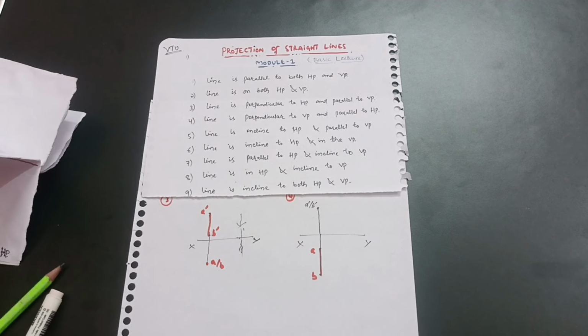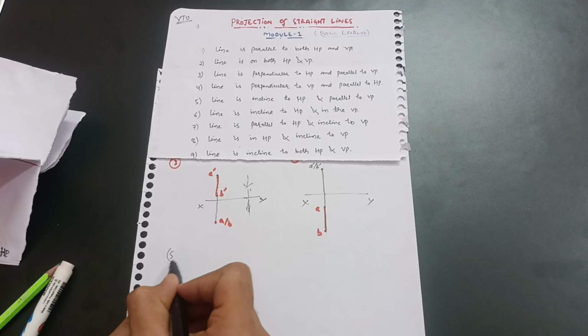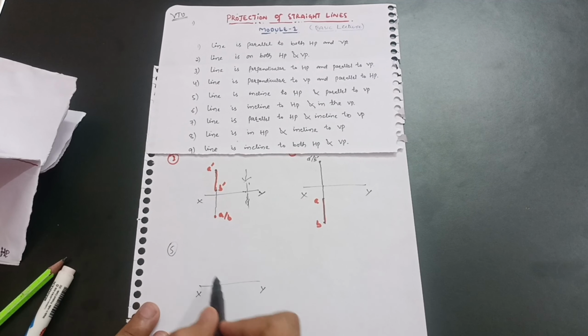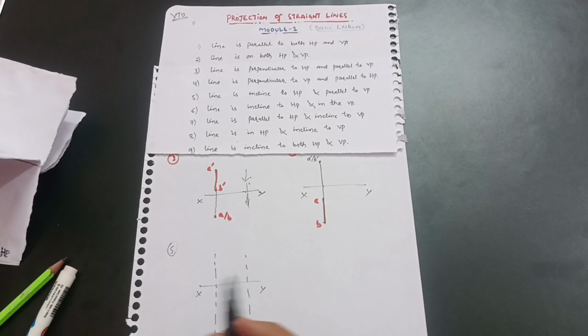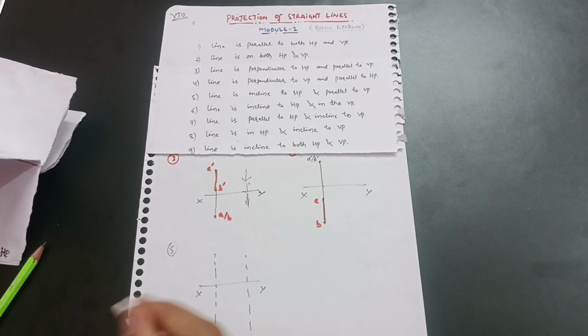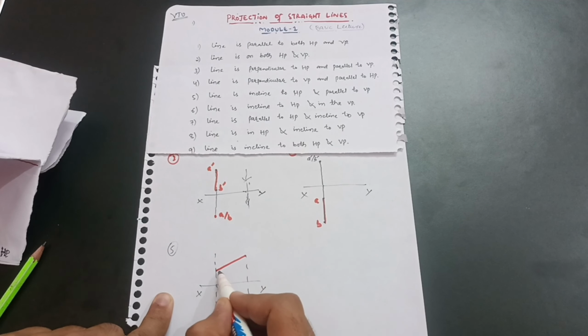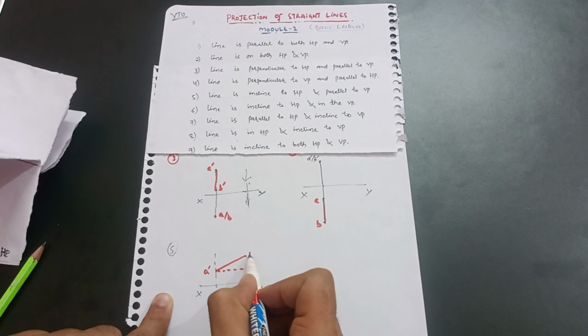So let me draw its front view and top view now. The fifth case is this. So this is your reference line, try to draw the vertical projectors now. The line is inclined, right? You are seeing the line in the front view as an inclined line over there. This is your inclined line, A dash B dash is your front view.